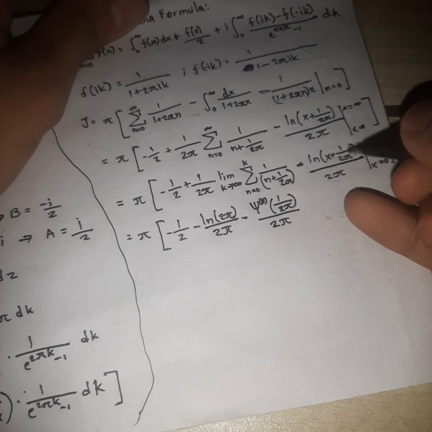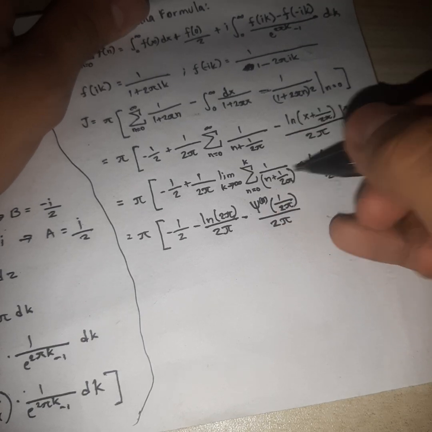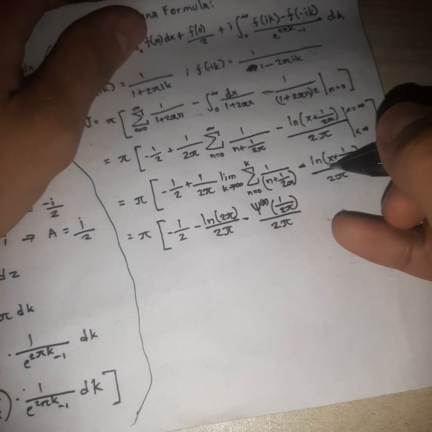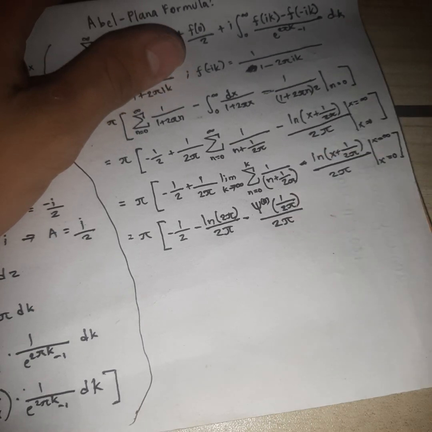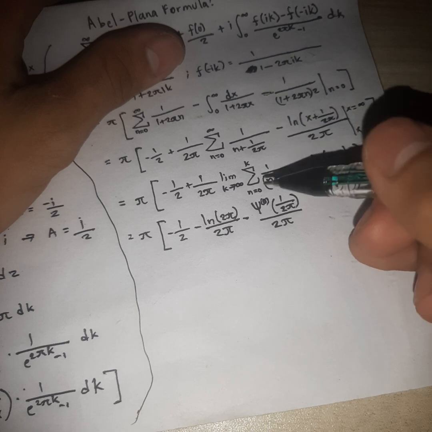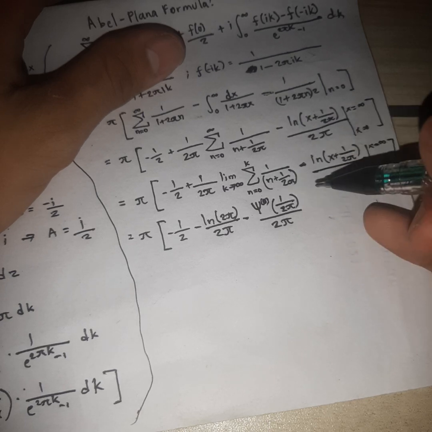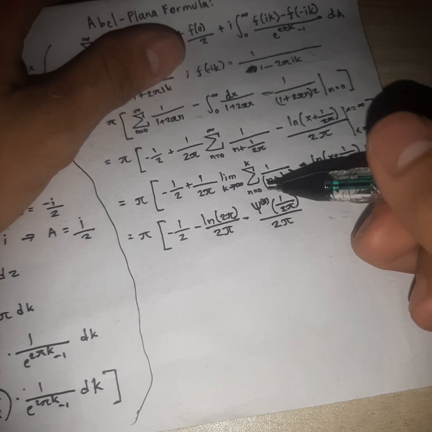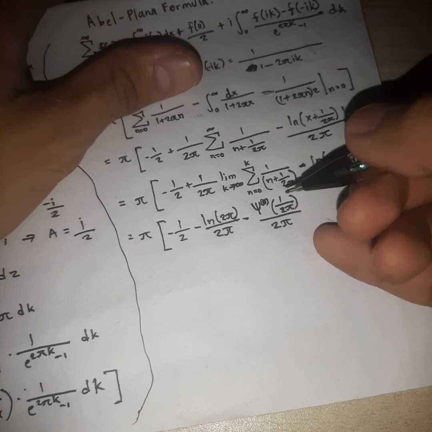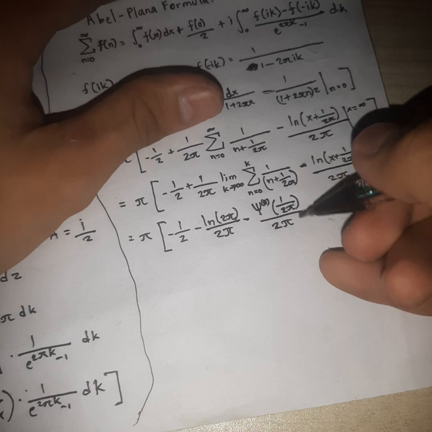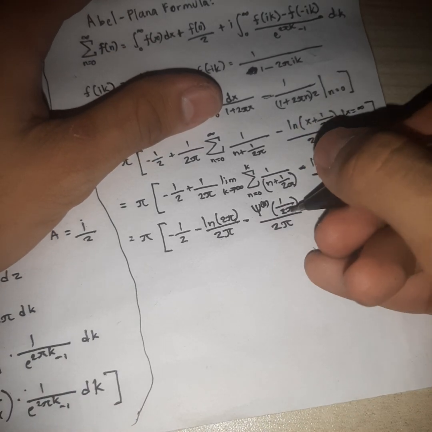Since these terms both have a divergent part, if we use L'Hopital's rule here, those terms will be equal to 0. So this will now be our final answer.